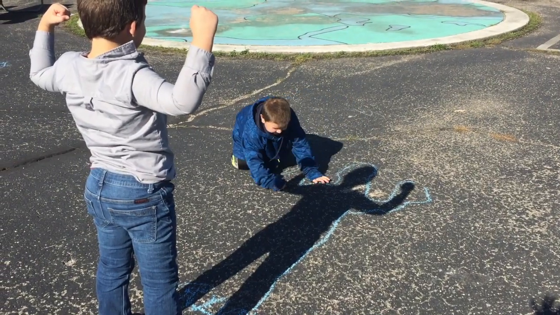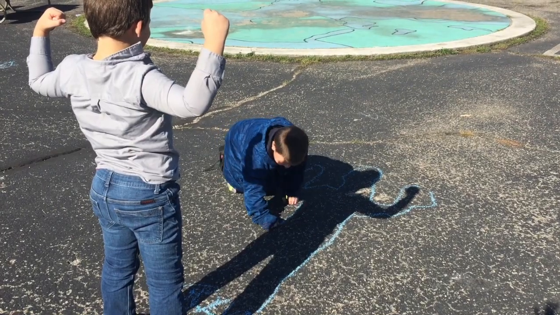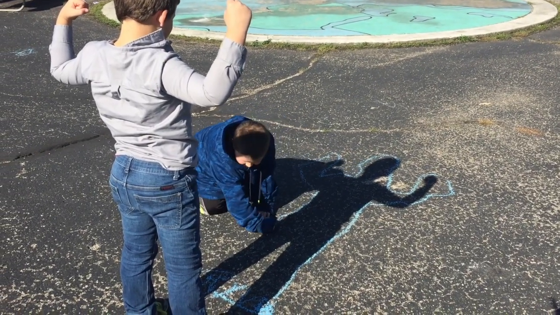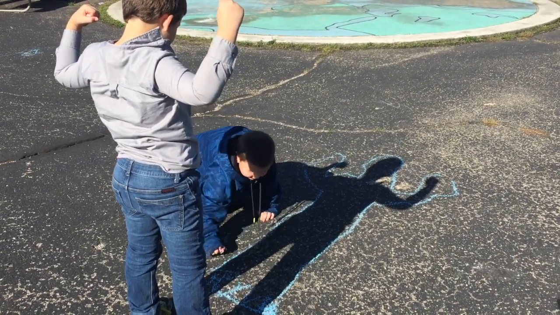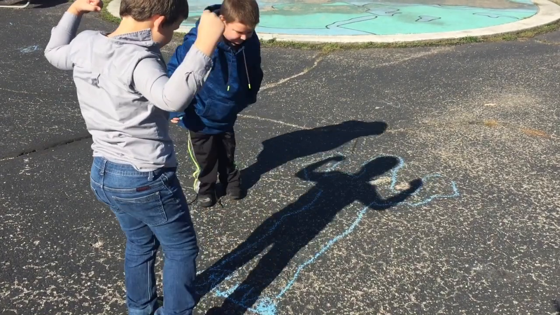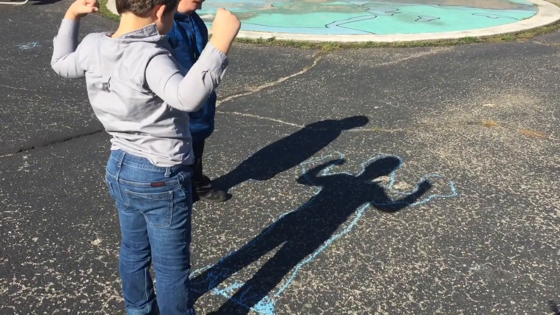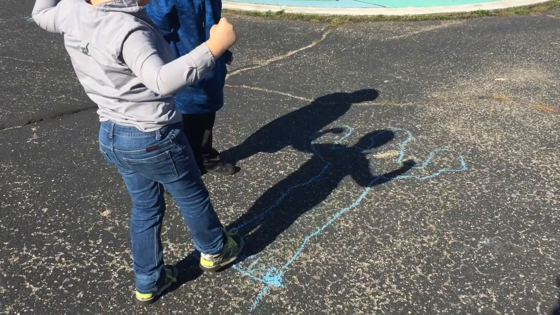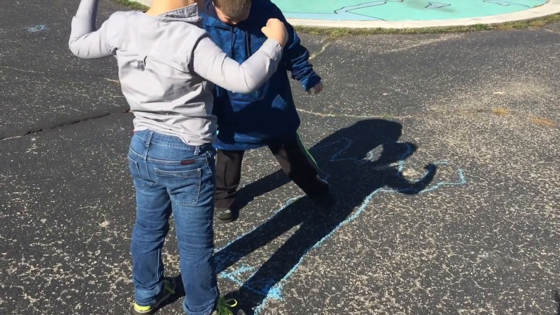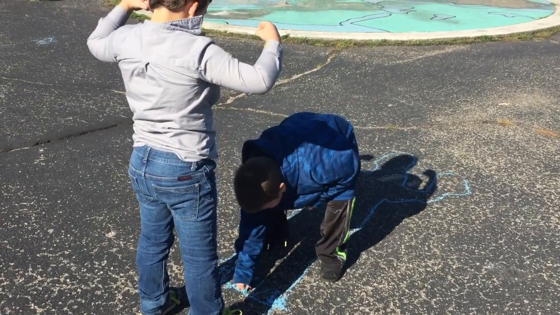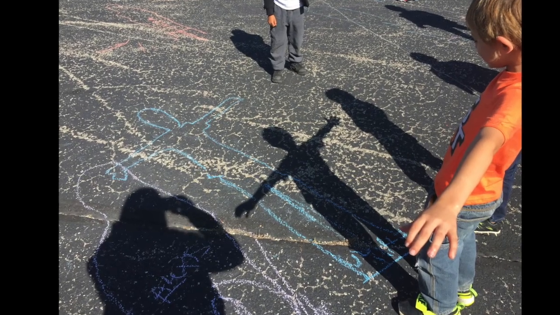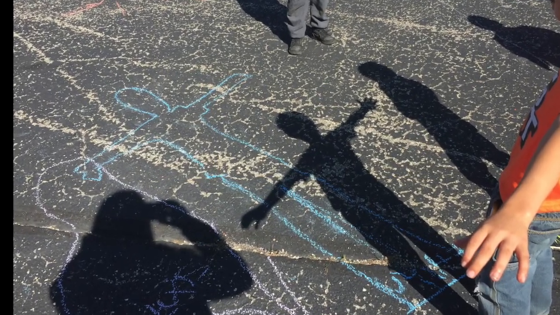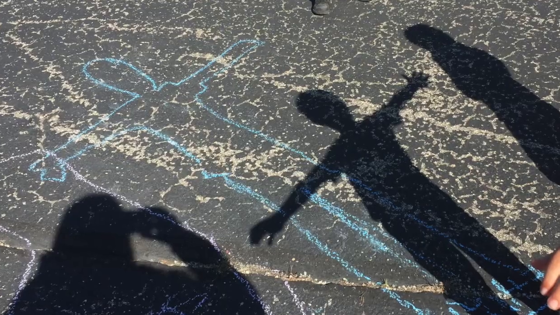After we traced ourselves, we decided to go back about 2 hours later and see how our shadows had changed throughout the day. Students were visibly able to see the changes that were made throughout just a couple hours within the day, of how the sun went across the sky and just changed a small part of our world.